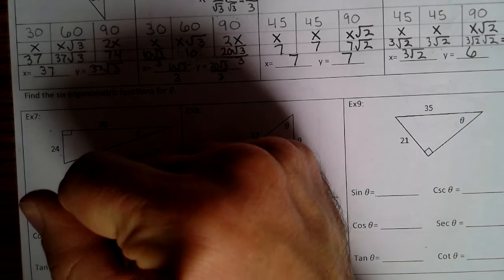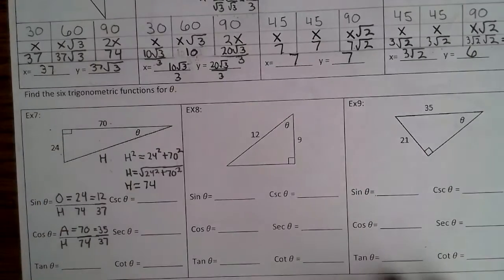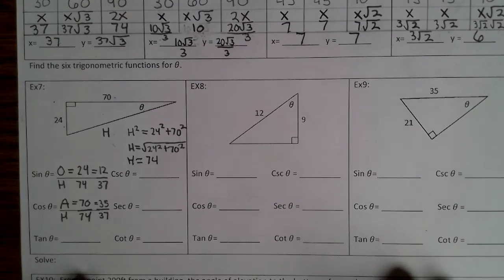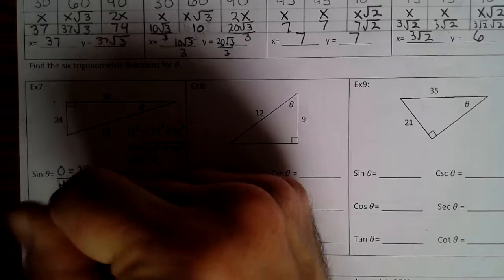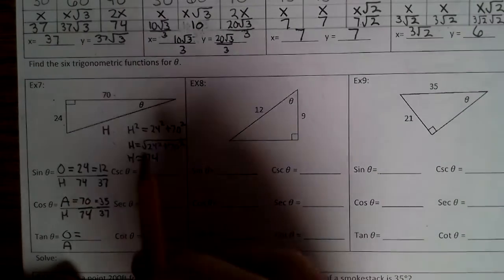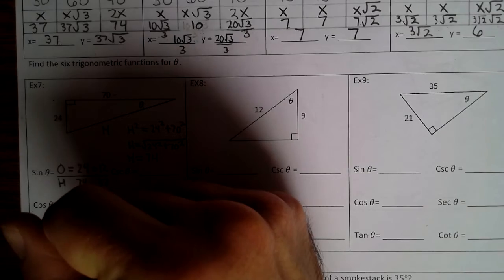Now tangent is opposite over adjacent. Well, opposite is 24, adjacent 70, so that's 24 divided by 70, which reduces to be 12 divided by 35.